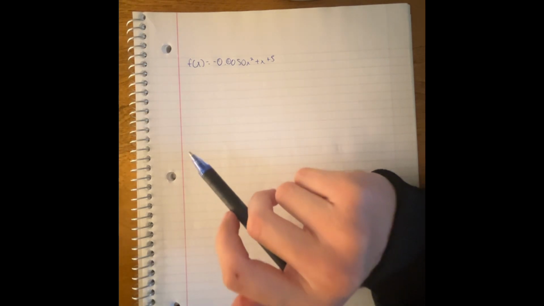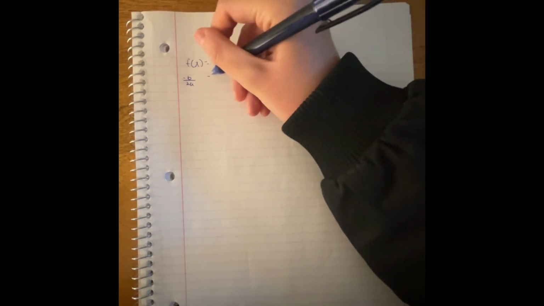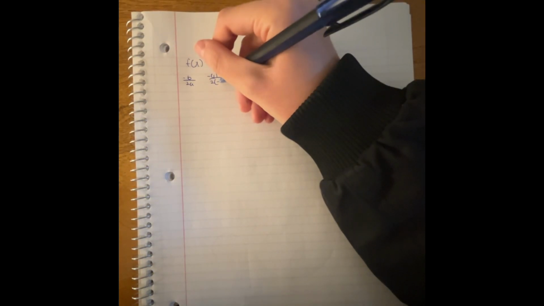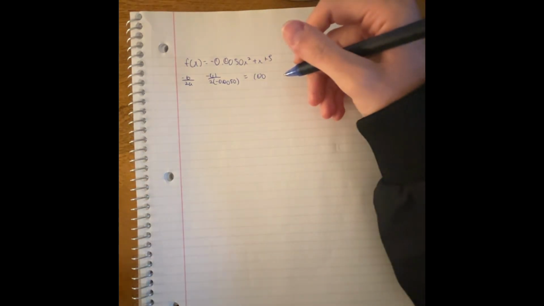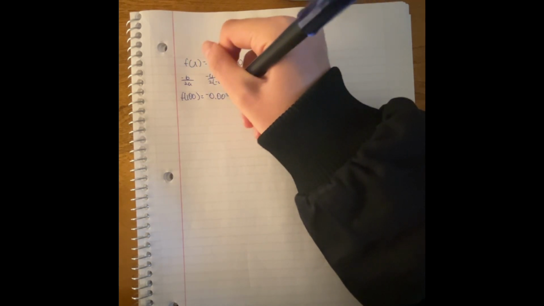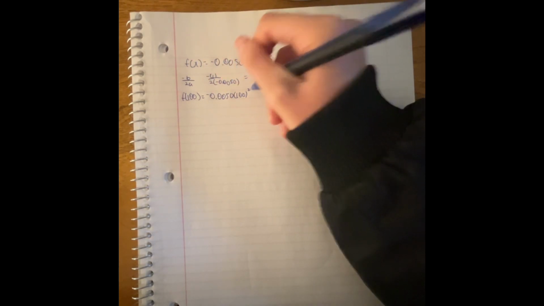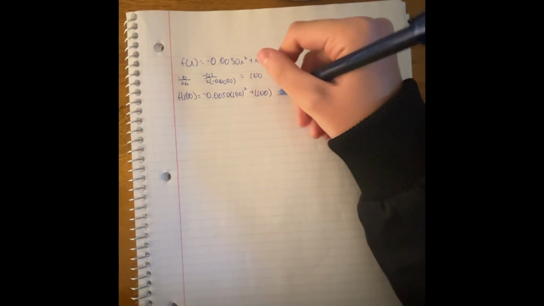Now, to find the maximum value, we're going to use the equation -b divided by 2a, which is the same thing to find the axis of symmetry. So we're going to take our b, so -1, and divide it by our a after we times it by 2, which is equal to 100. Now we're going to take this 100 and plug it back into the formula. So it's going to be f of 100 equals -0.0050 times 100 to the power of 2 plus 100 plus 5.